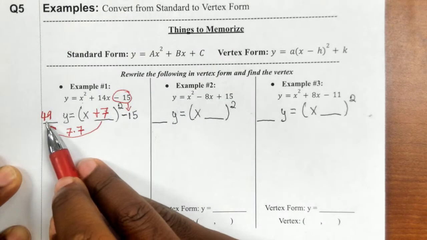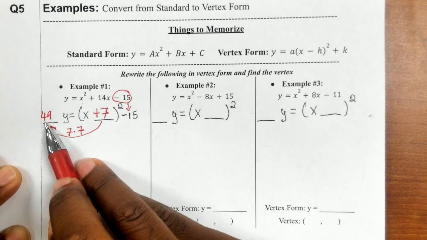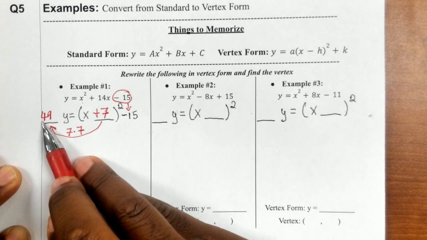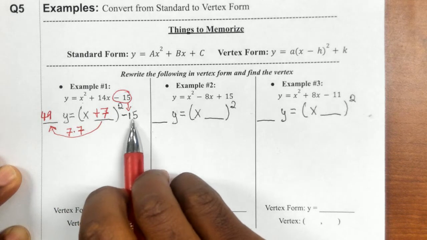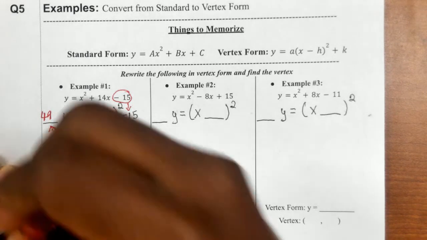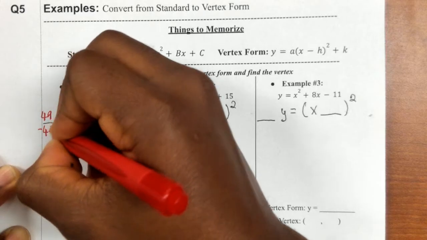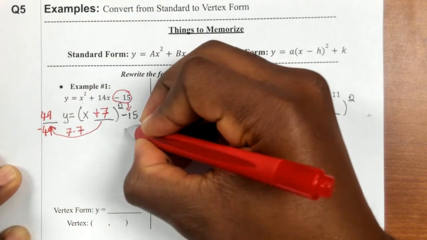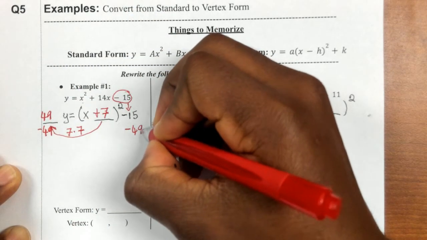However, I don't want this positive 49 over here, so I need to move it to the right side where the like term is. To do that, I'm going to subtract 49 on both sides of my equation.